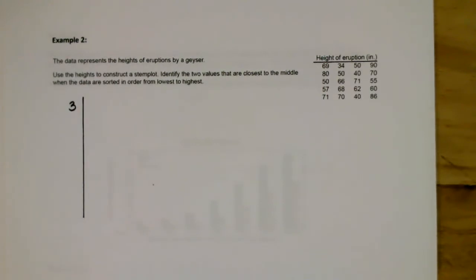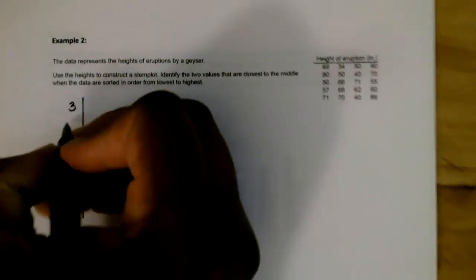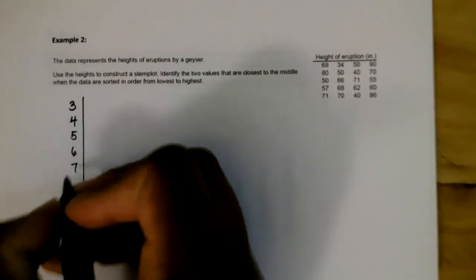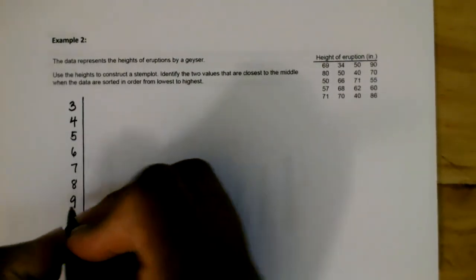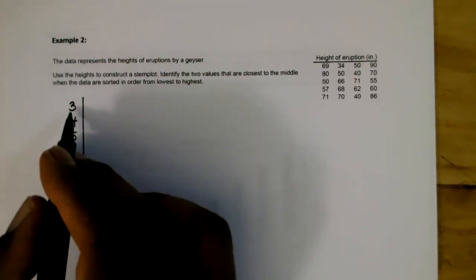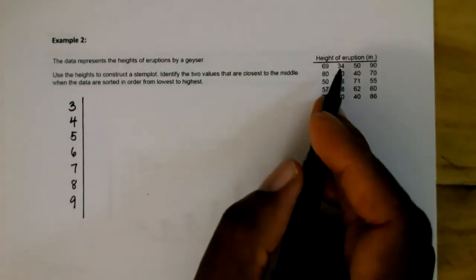Okay. Let's see, the smallest number is 34, and the highest is 90. So I know the smallest stem is going to be 3 for 30 to 39. And then 4, 5, 6, 7, 8, and 9. Okay, now we need to find out what our leaves are. This 3 is for 30 to 39. There's only one number, and that's, in this case, 34.